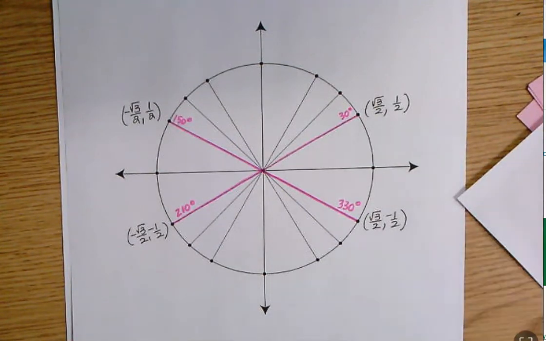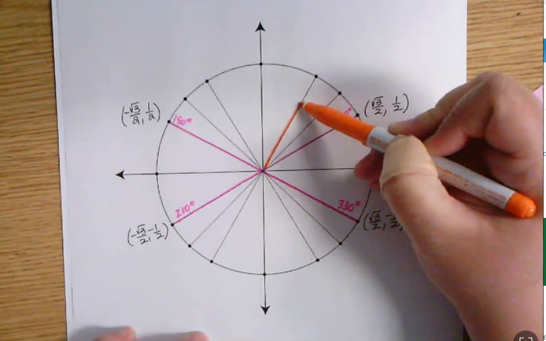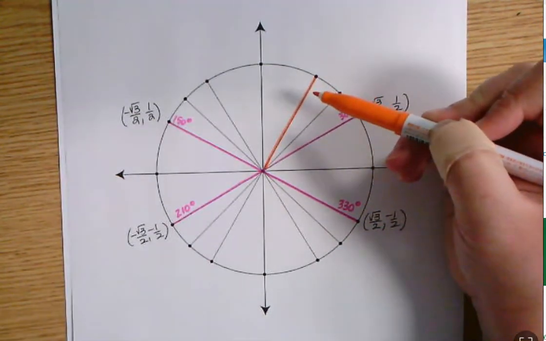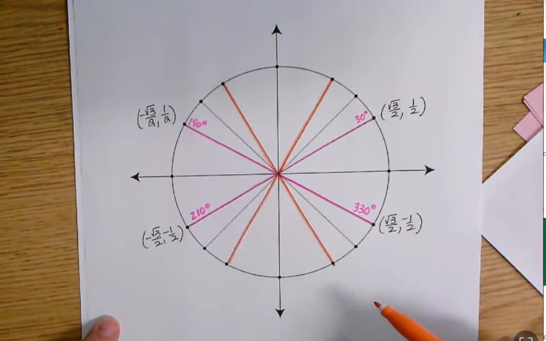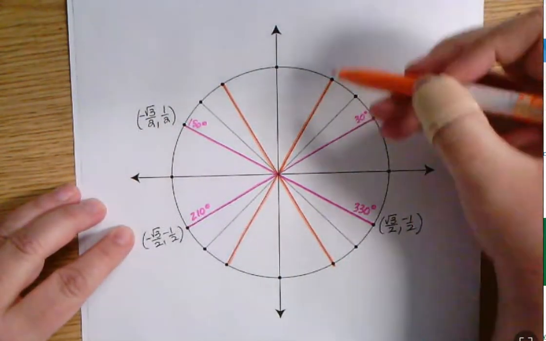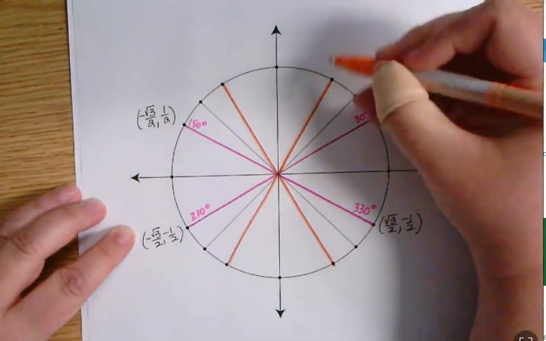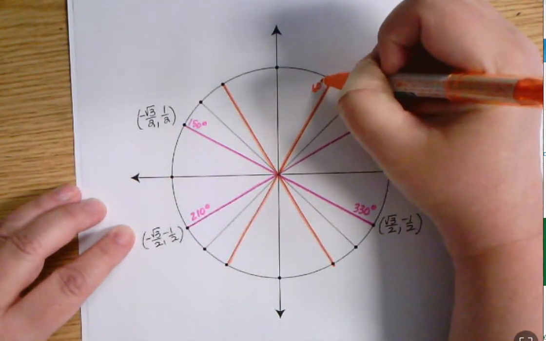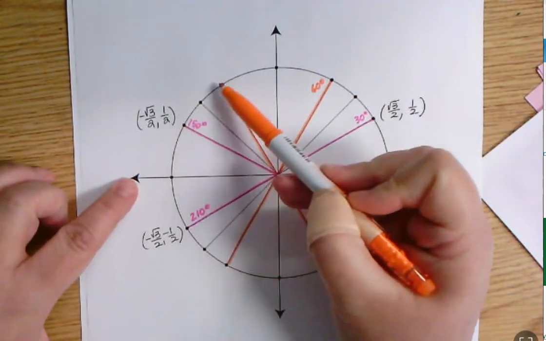Now let's go ahead and do the 60s. We used orange for those. So those are here, and here, and here, and here, and these are all 60 degrees above or below the x-axis in their quadrant. In the first quadrant, 60 degrees above the x-axis is 60 degrees from 0, so that's 60 degrees. So let's write that right here. Here, 60 degrees above the x-axis.